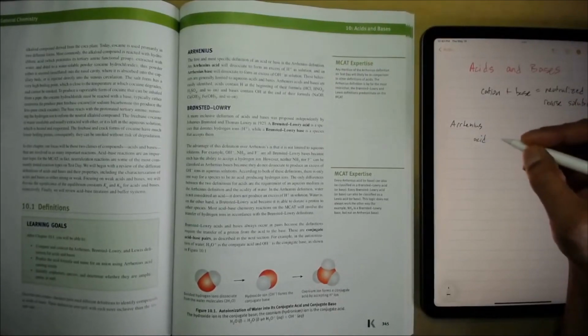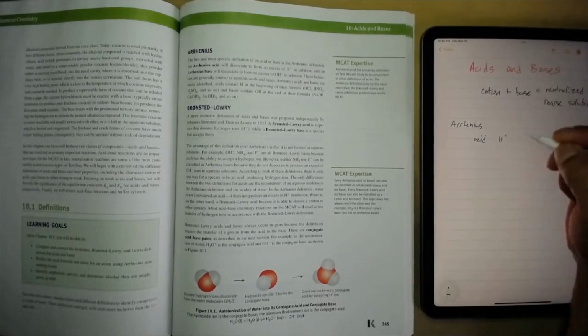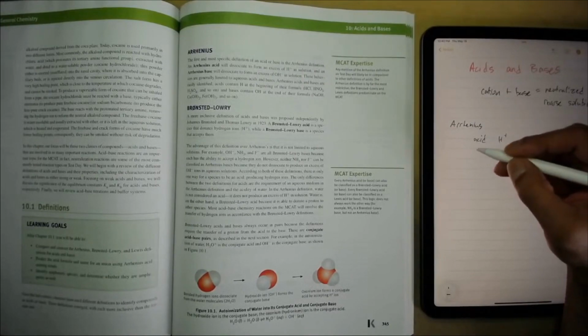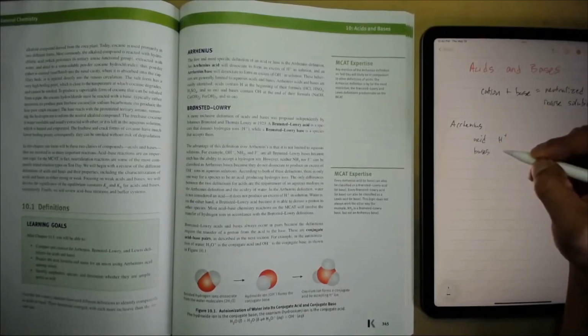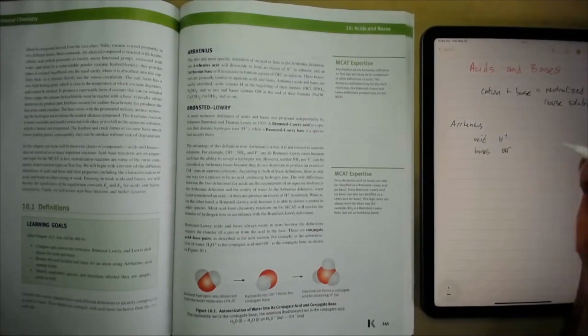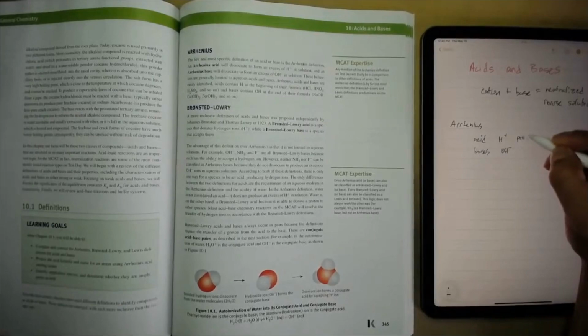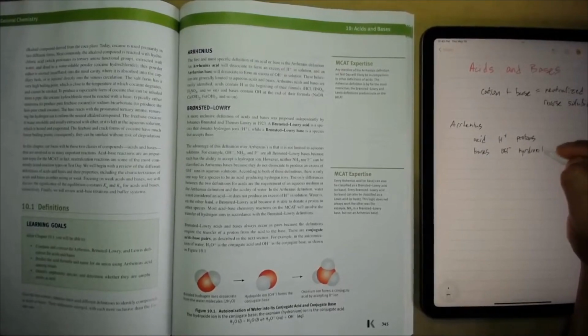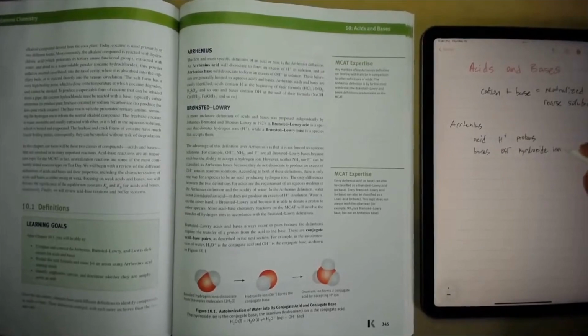Acid dissociates to form H+, protons, and base forms hydroxide ions.